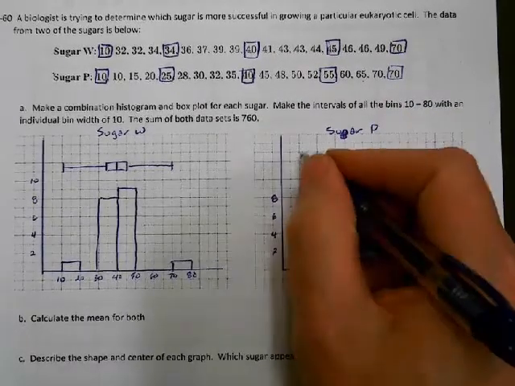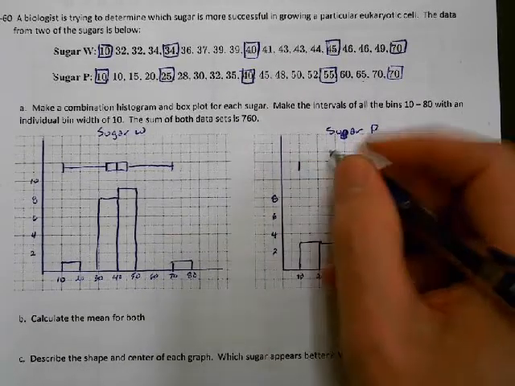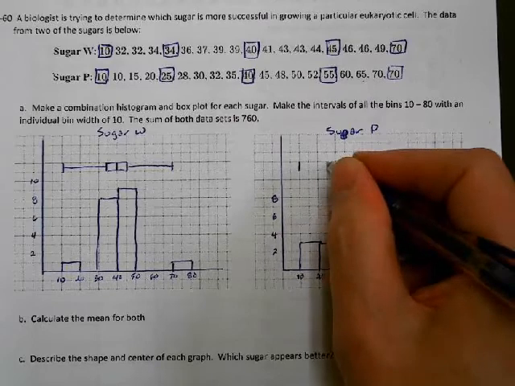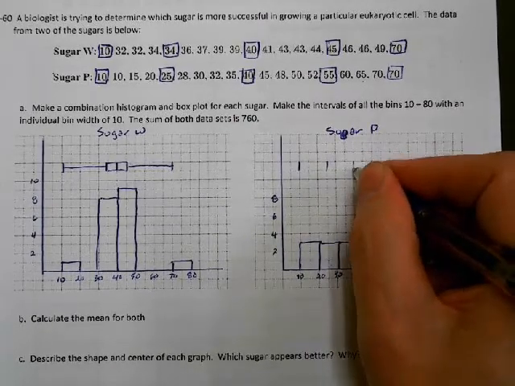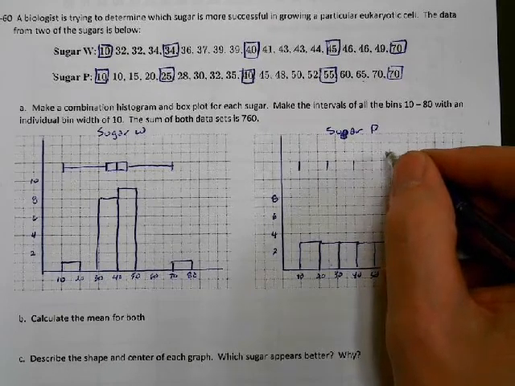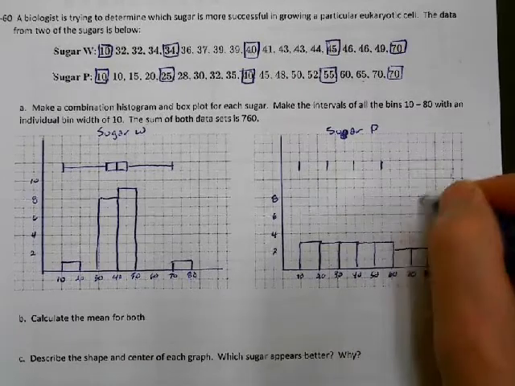We've got our first number at 10, which I believe is right here. The next number is at 25, right here. The next number is at 40. 55 is next. And then 70.